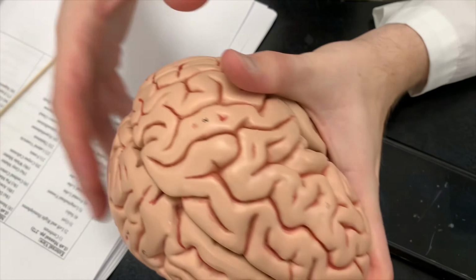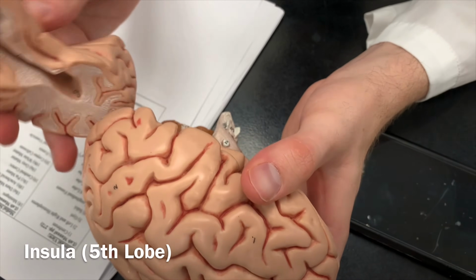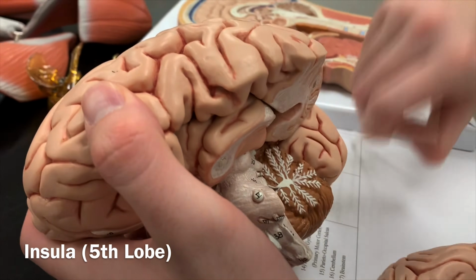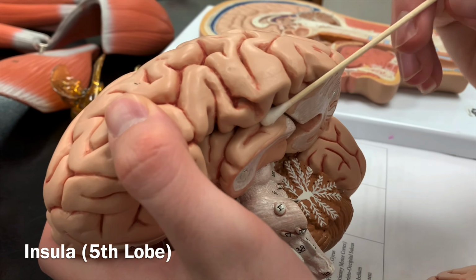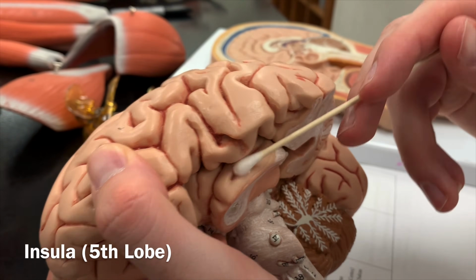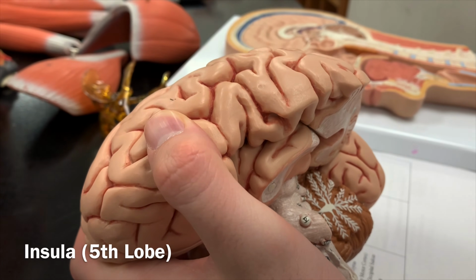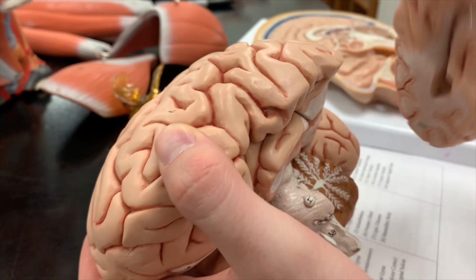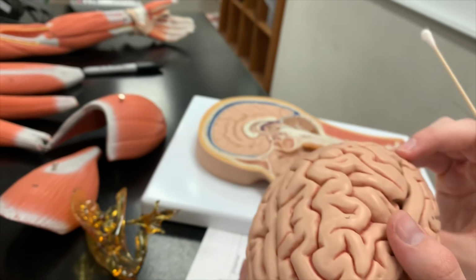Then you're going to move to the back right here, and you're going to have your insula, which is like a fifth lobe, which is kind of underneath here. This part right here is going to be your insula on the inside. It's called the fifth lobe, quote unquote, of the brain. It's going to be the deepest lobe of your brain. You can't really see it from the outside. So let me put this back on right here.